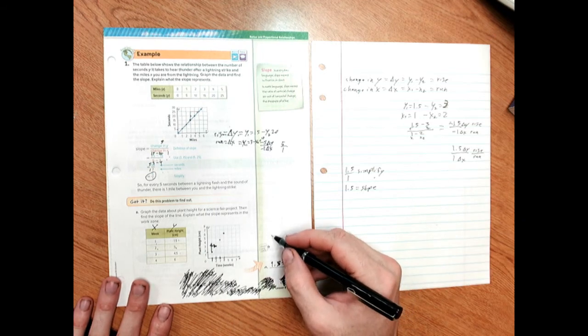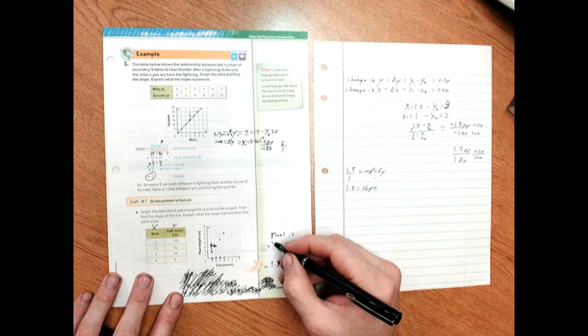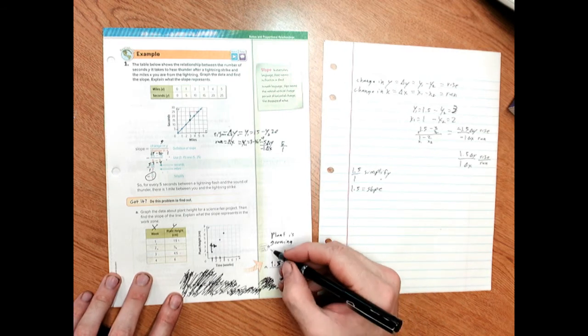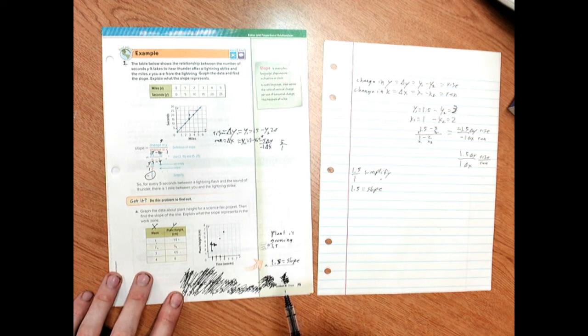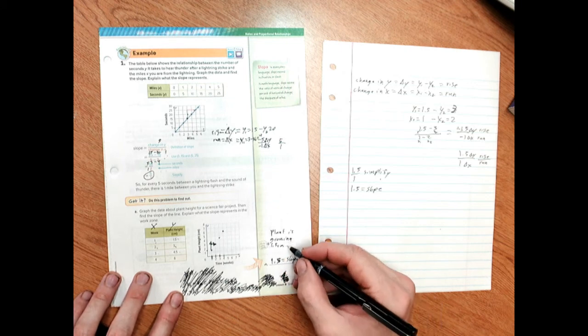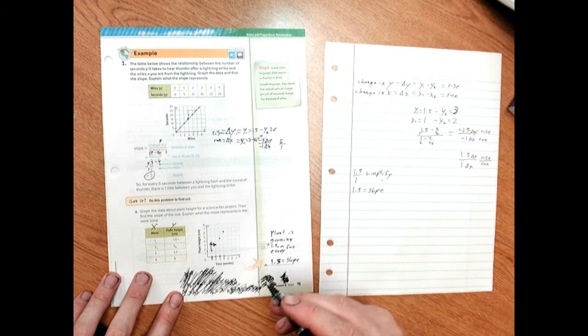So the plant is growing 1.5, and what is it growing? Is it growing miles? Is it growing meters? No, it is growing centimeters. It is growing 1.5 centimeters for every week.